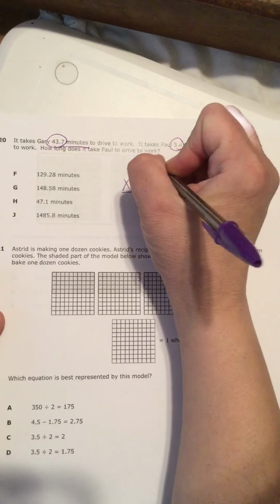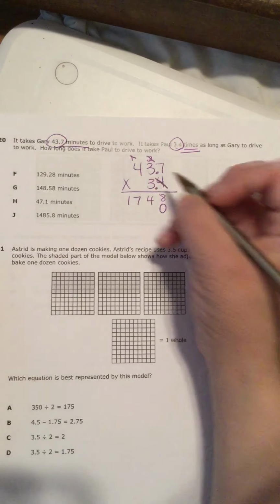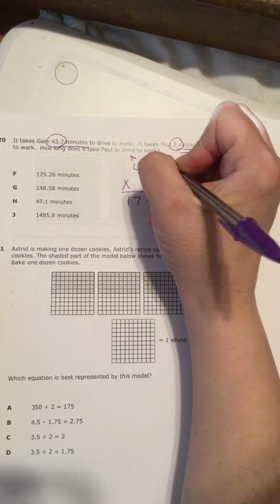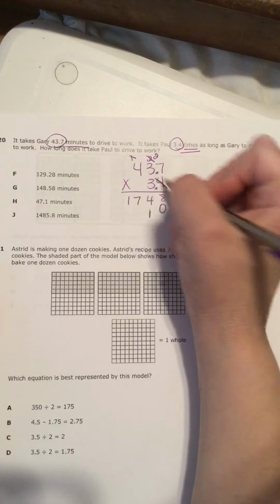7 times 4 is 28. 4 times 3 is 12. Plus 2 is 14. 4 times 4 is 16. Plus 1 is 17. Tick. Mark out what I carried. Tack. Mark out the ones place. Oh, because now I'm multiplying by the tens. 3 times 7 is 21. 3 times 3 is 9. Plus 2 is 11. And 3 times 4 is 12. Plus 1 is 13.